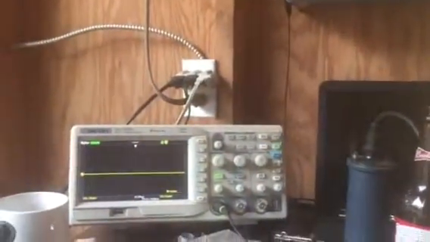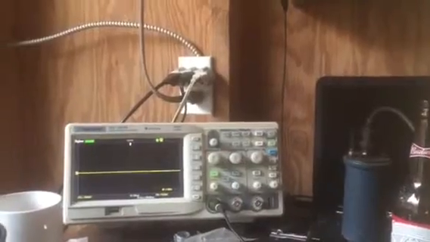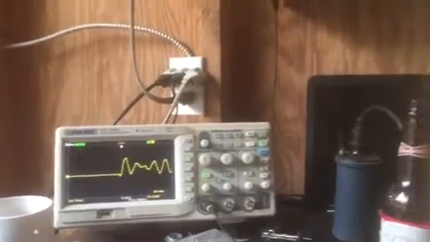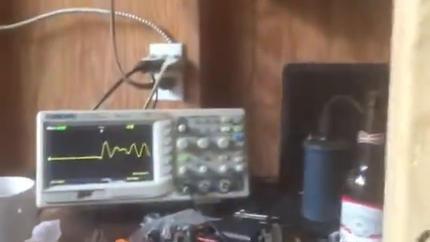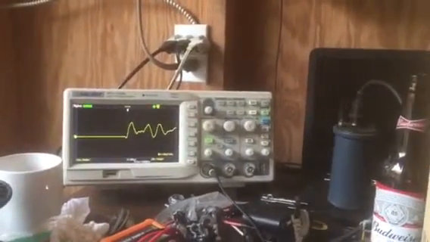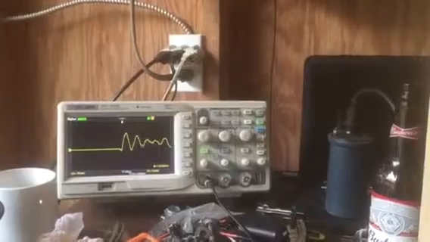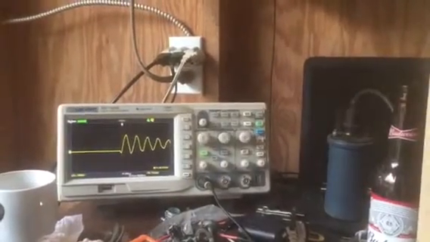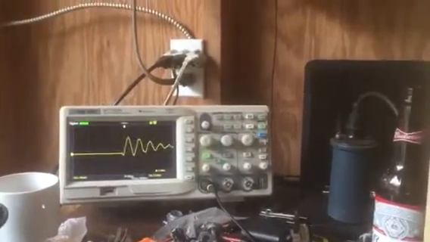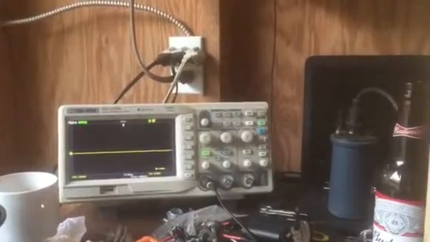Now let's go ahead and pull this out. Let's change that wave a little bit. So as I move it, you can see the wave distort. So right there is the frequency.